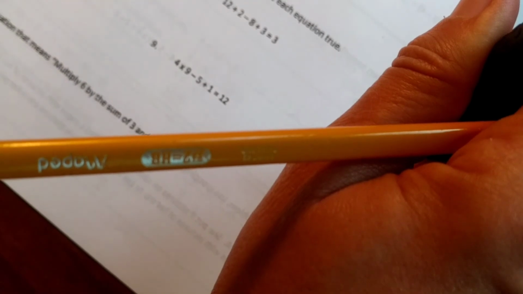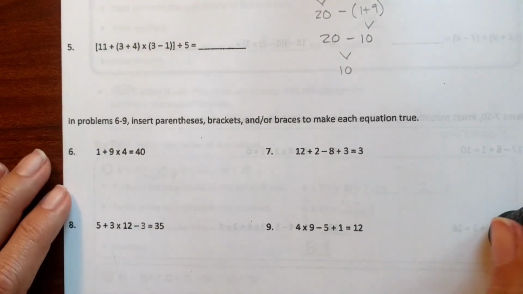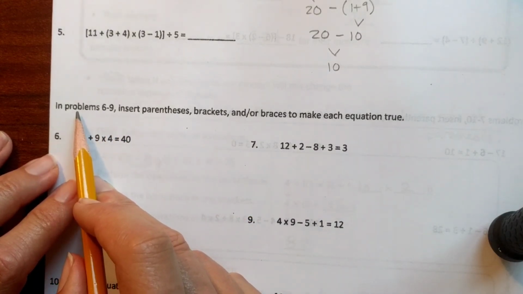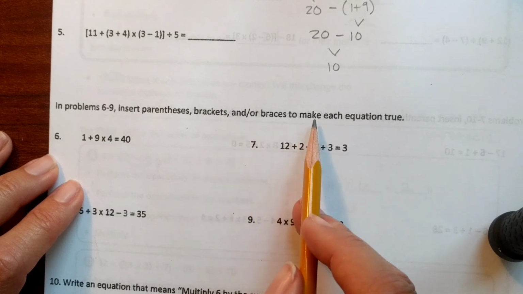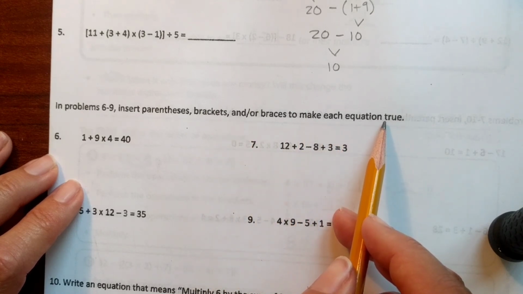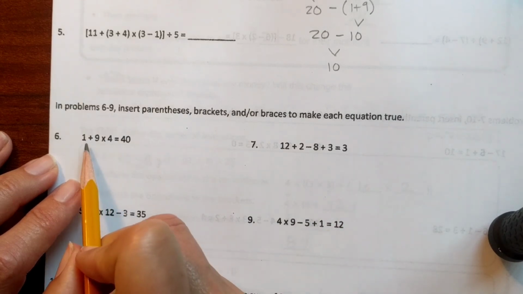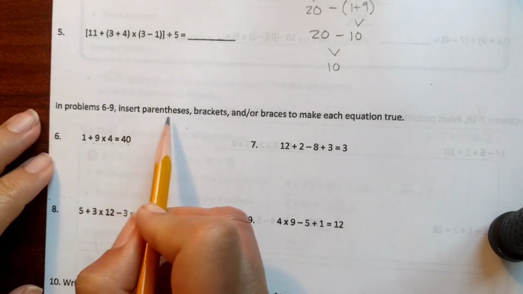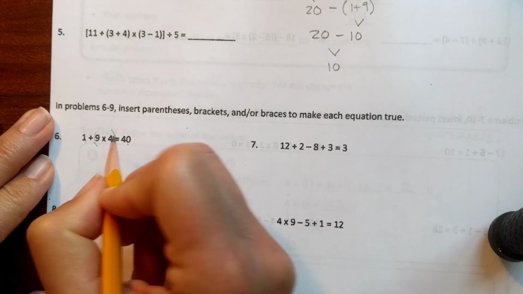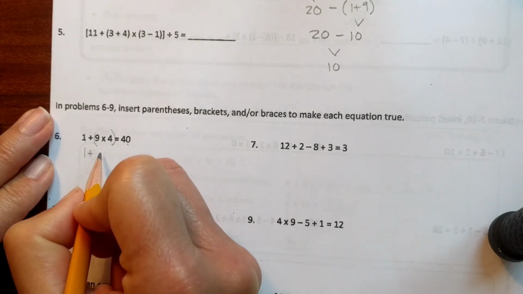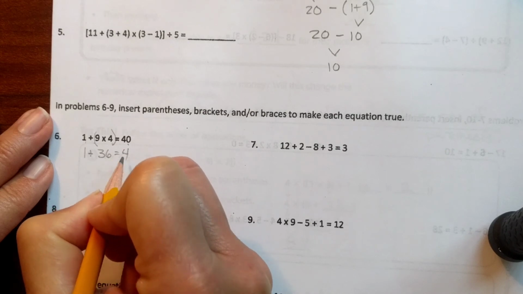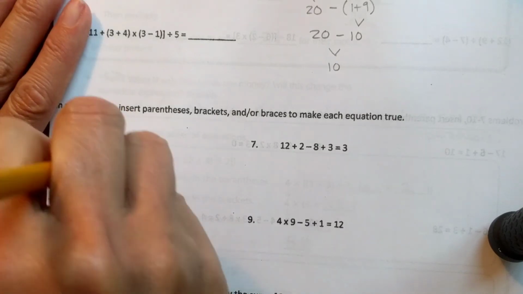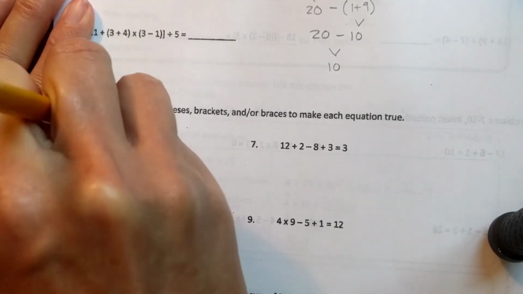Let's take a look at number 6. In problems 6 through 9, insert parentheses, brackets, and or braces to make each equation true. All right, we have 1 plus 9 times 4 equals 40. If I put some parentheses right here, I end up with 1 plus 36 equals 40. 37 equals 40. Nope, that didn't work.